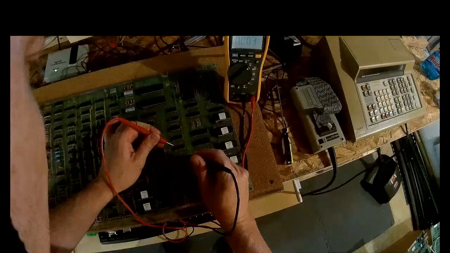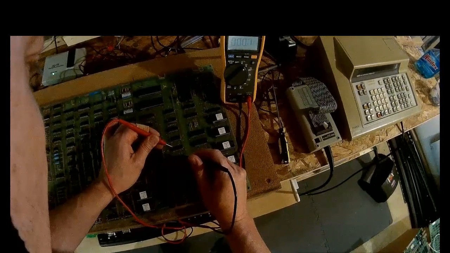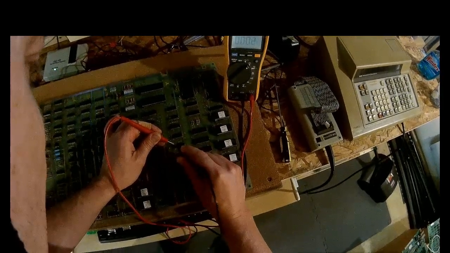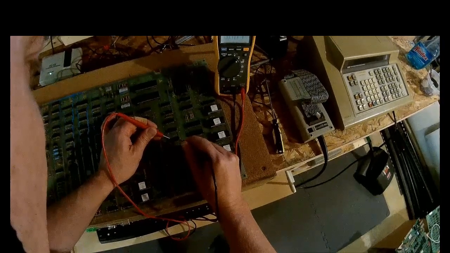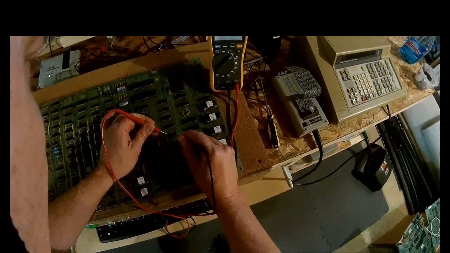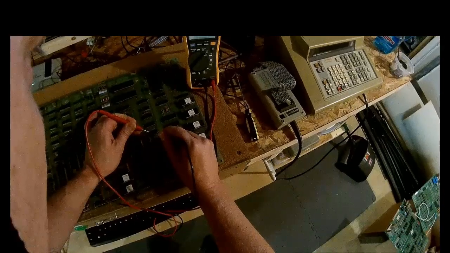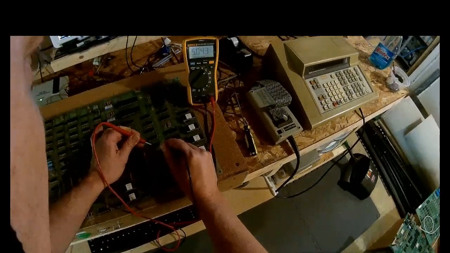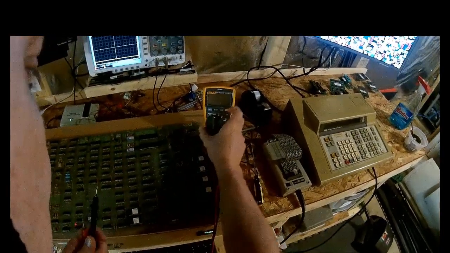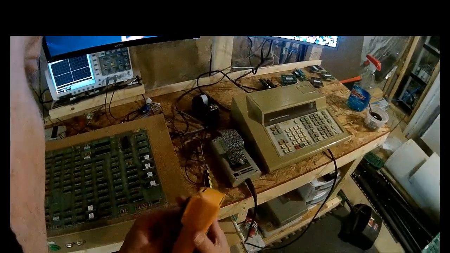TTL chips generally, 74 series TTL chips. The top right corner is +5, the bottom left is ground, and you can see we got perfect voltage there, 5 volts, right on the dot, basically. So that's fine. Put that away.